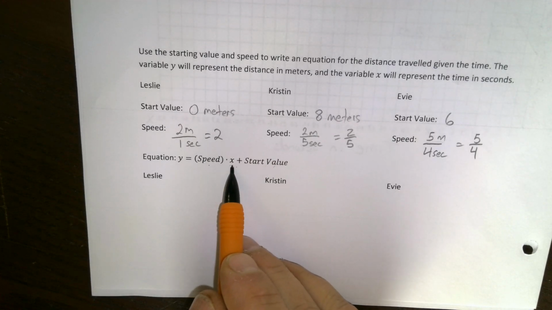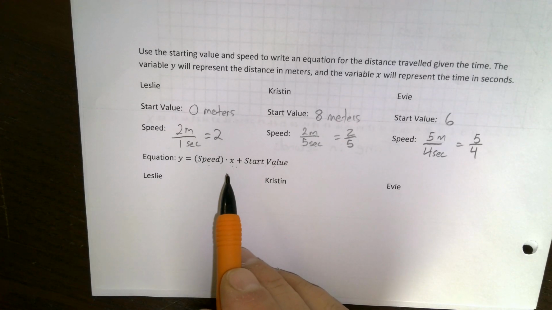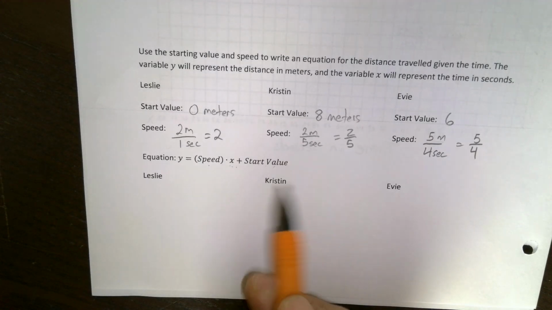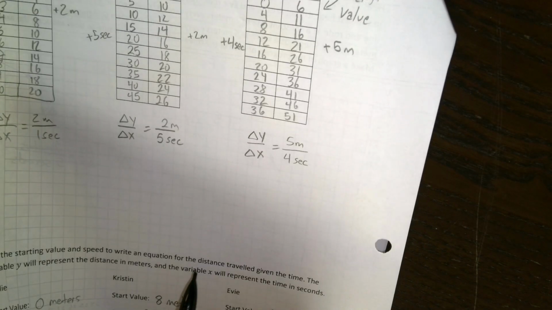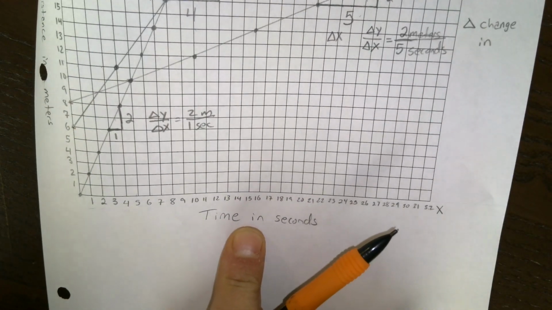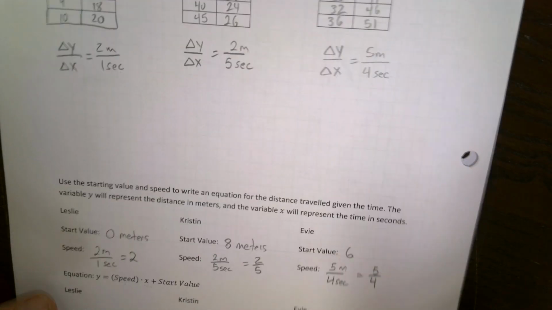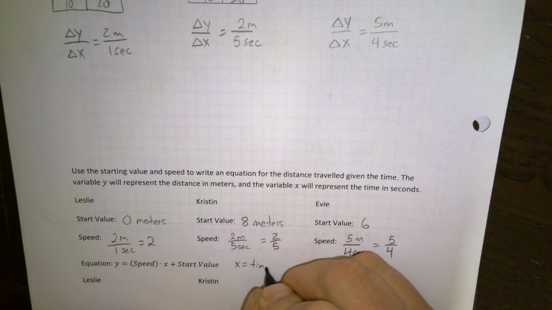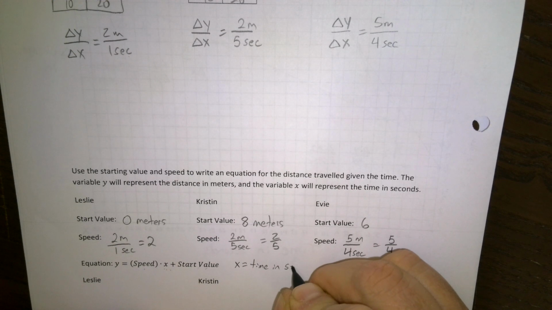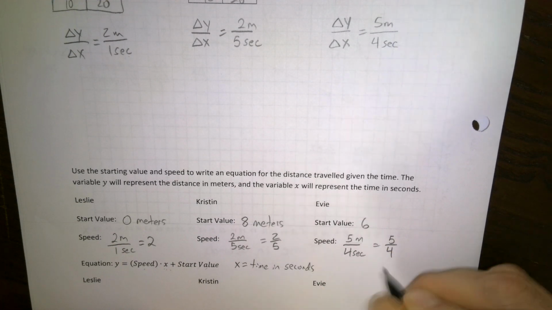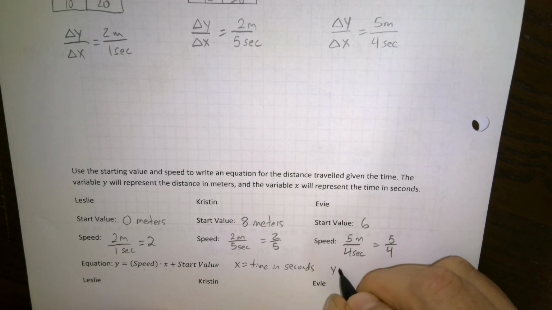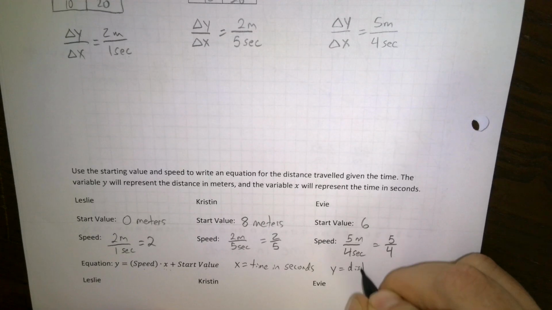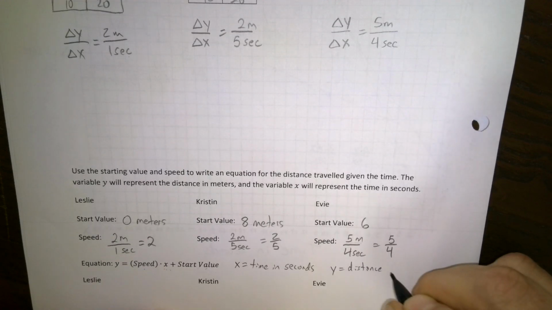Now, x is the number of seconds, right? If we think about your x-axis, that's exactly what we had here at the bottom, time in seconds for x. And y is distance in meters. So let's go ahead and write that here, that x is time in seconds, just as a reminder, and y is distance in meters.